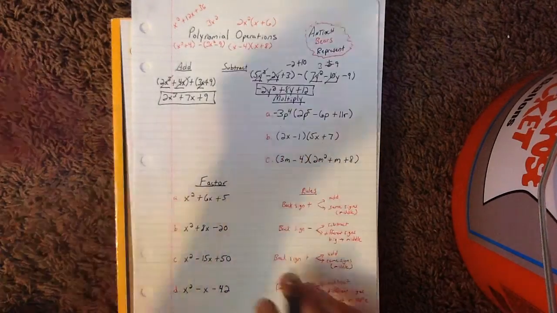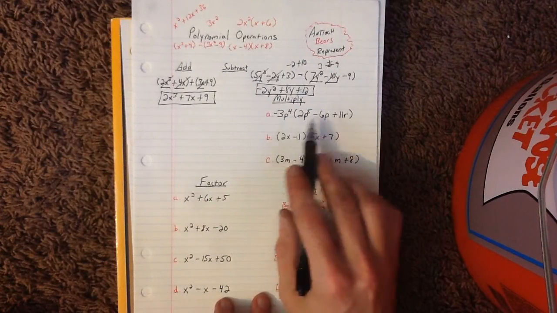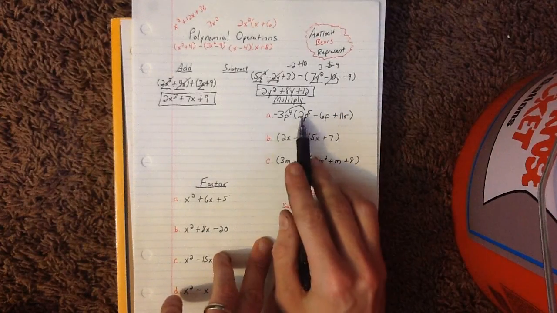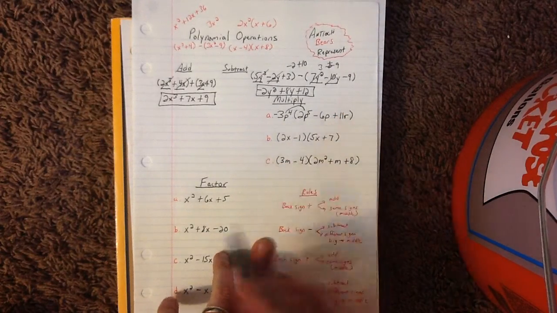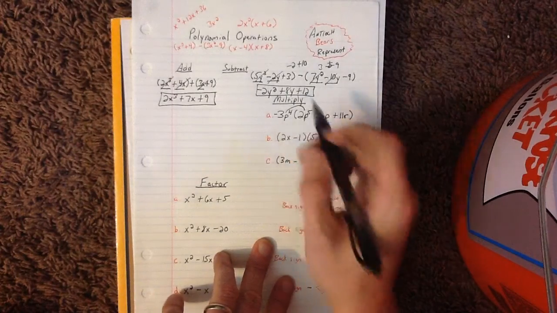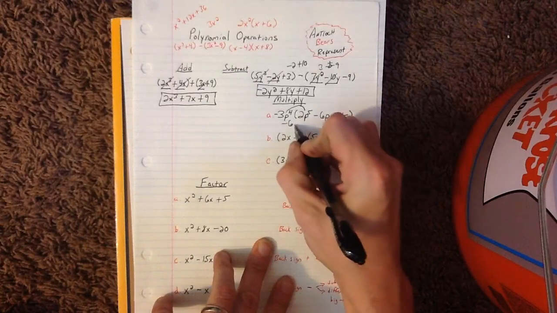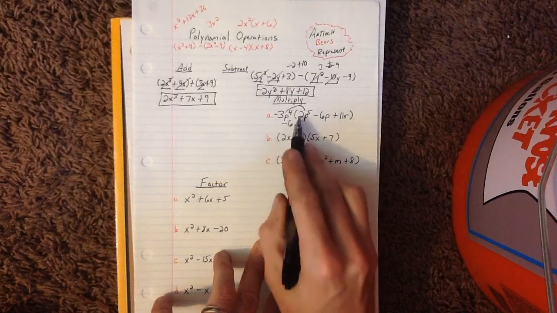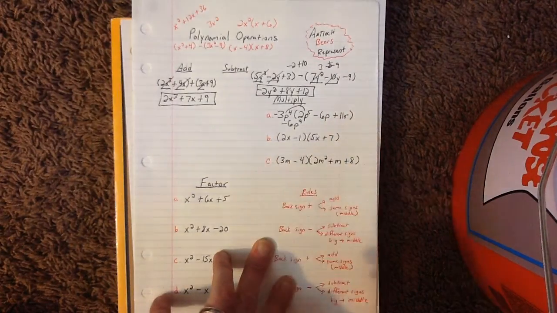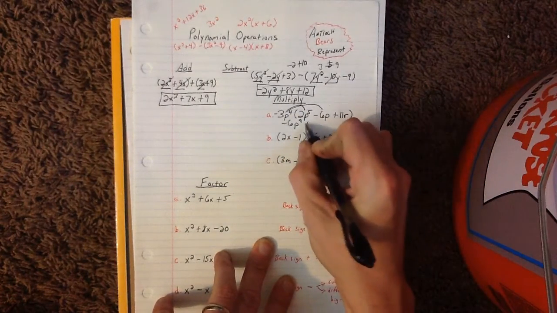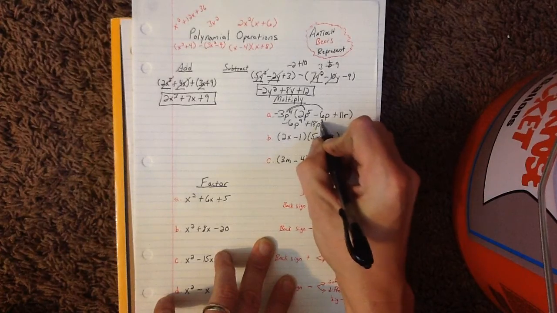You might be asked to multiply. A monomial times a polynomial is using the distributive property. Remember that coefficients multiply, but exponents of the same base add. Negative 3 times 2, negative 6. P to the fourth, p to the fifth, make p to the ninth. Coefficients multiply, exponents add. Negative 3p to the fourth times negative 6p, positive 18p to the fifth power.